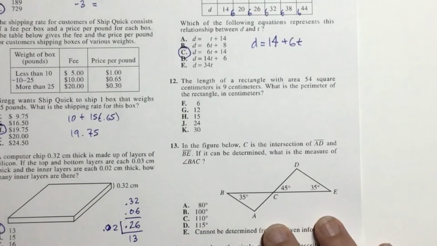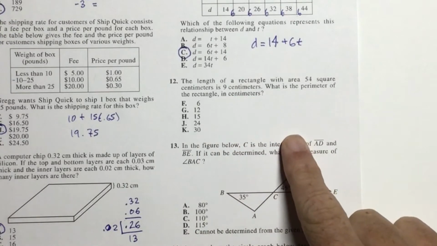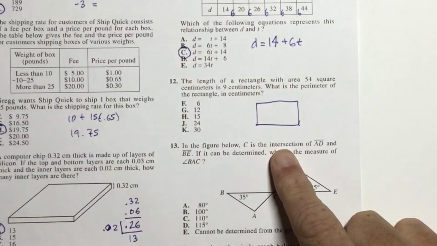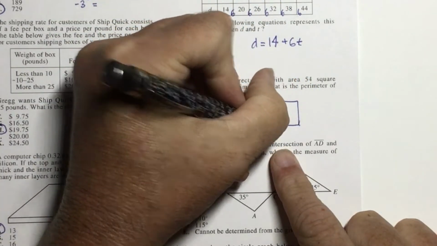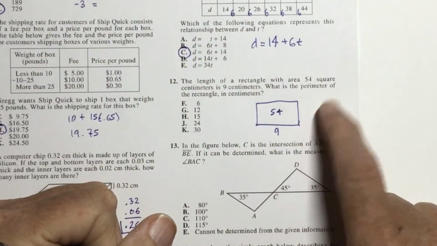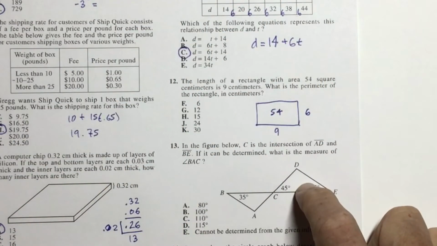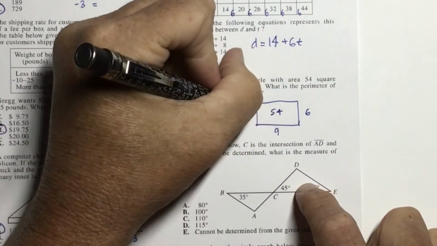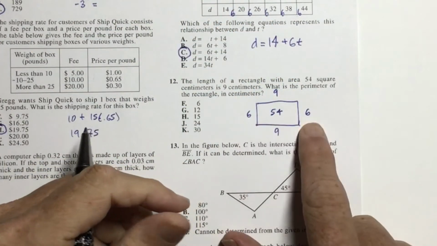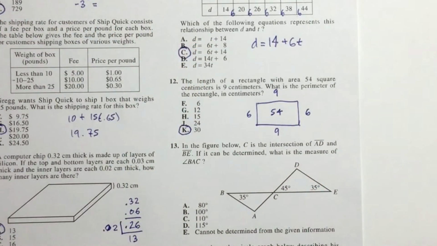The length of a rectangle with area 54 square centimeters is 9 centimeters. What is the perimeter of the rectangle in centimeters? I'm going to draw myself a rectangle. I know that this length is 9 and the area is 54. Since the area is length times width, I know that this must be 6 because 9 times 6 is 54. So the perimeter will be 9 and 9, which is 18, plus 6 and 6, which is 12, which is 30.